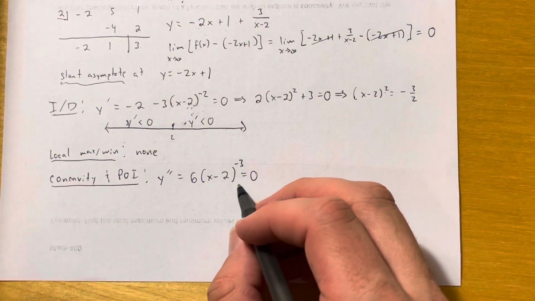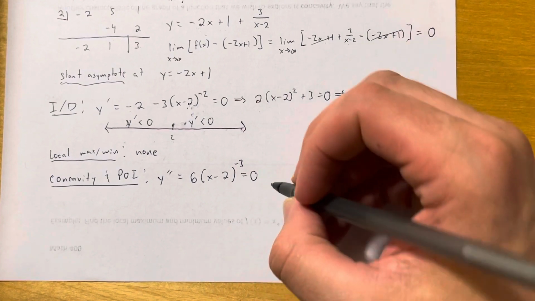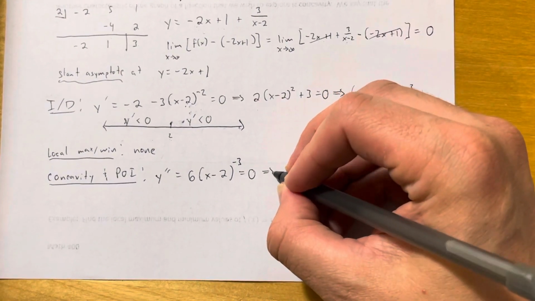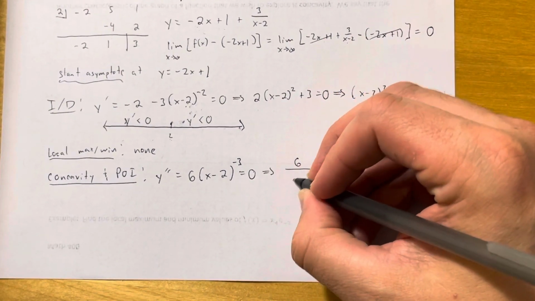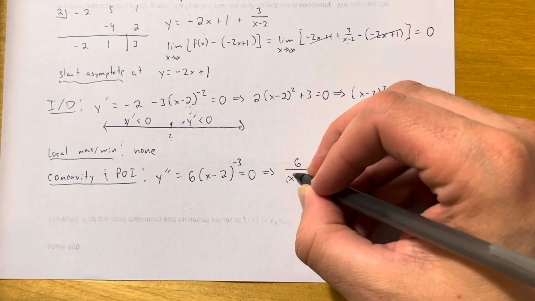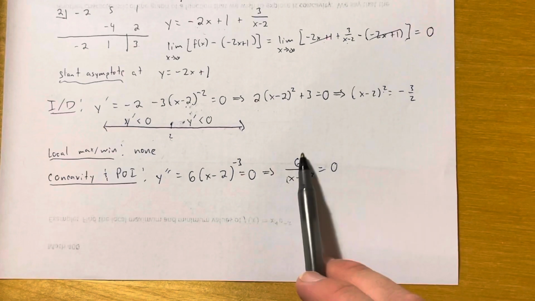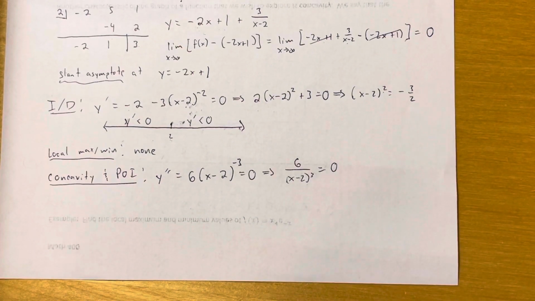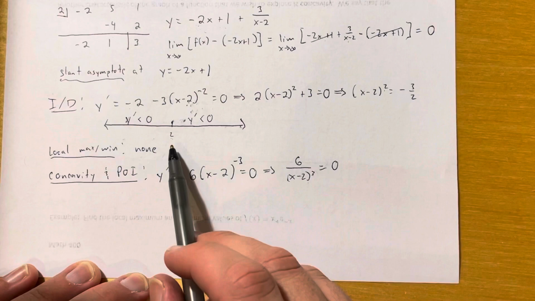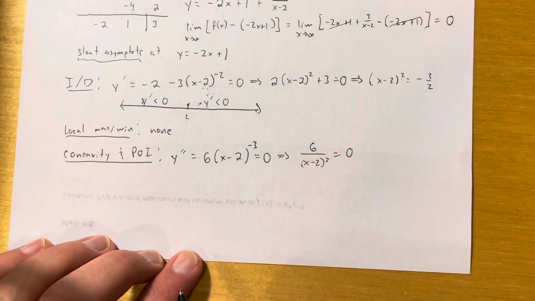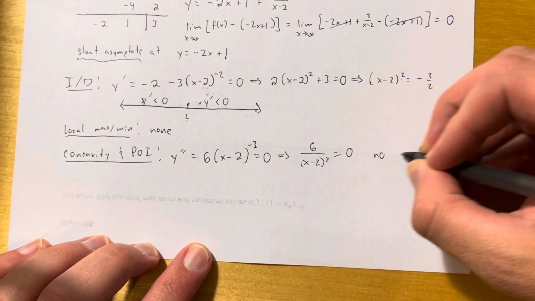This thing has no solution because, again, this is the same thing as 6 over x minus 2 cubed equals 0, but this thing can't equal 0 unless the numerator can equal 0, and the numerator is a constant. It's 6. It's non-zero, so it's not going to happen. No points of inflection, okay? But we can still have a change in concavity where the vertical asymptote occurs.